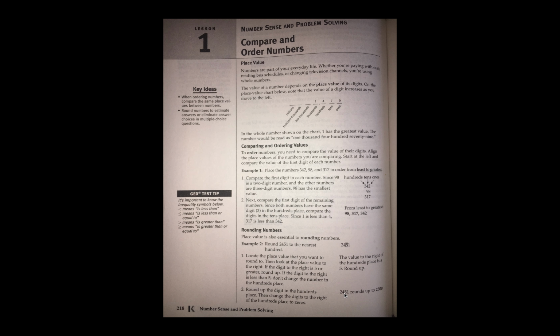If this was a 5, and we were rounding to the nearest thousands, then this would become 3,000. Basically, with rounding off, you want to get rid of all these little numbers to the right of whichever place you are rounding to.